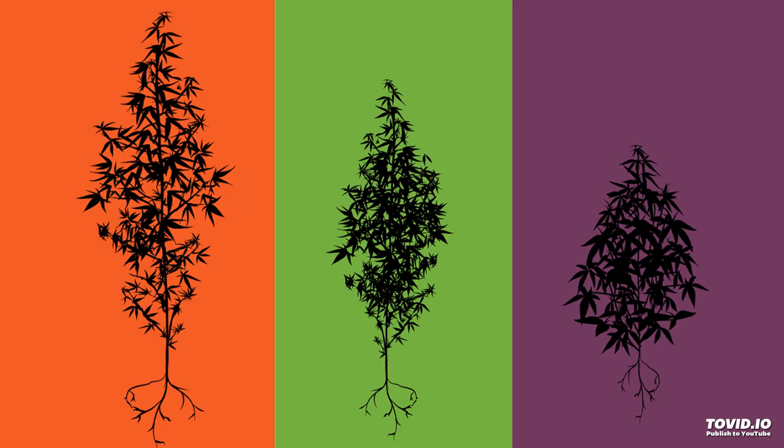All right, so we've covered the big three. We've talked about phenotype. We've explored the world of ruderalis. We've delved into some pretty advanced cultivation techniques.